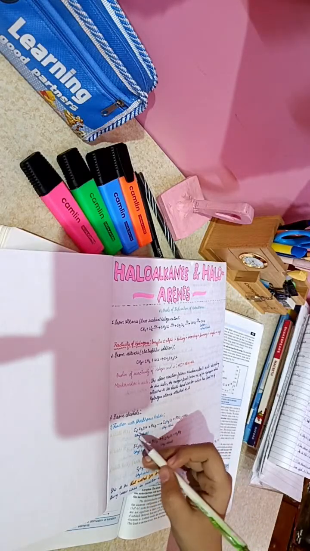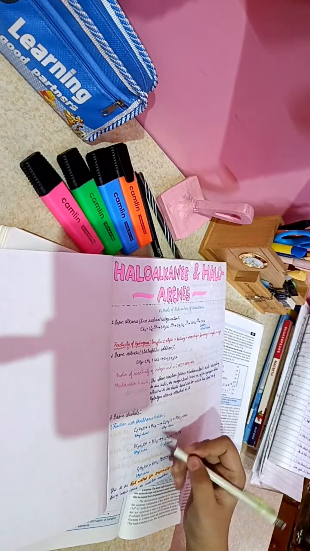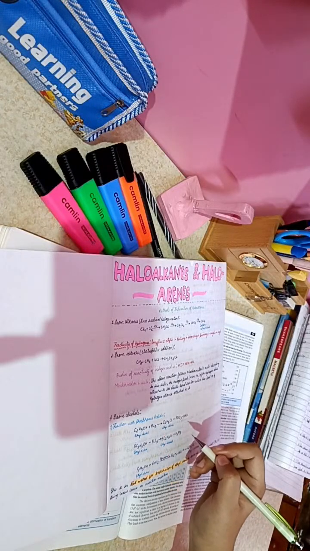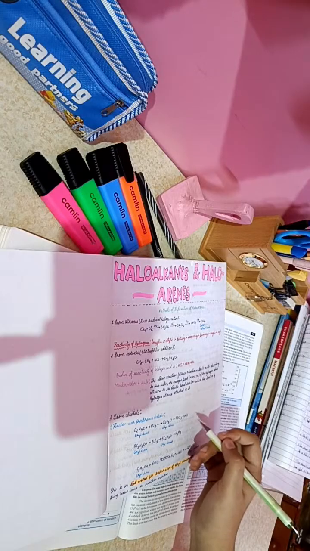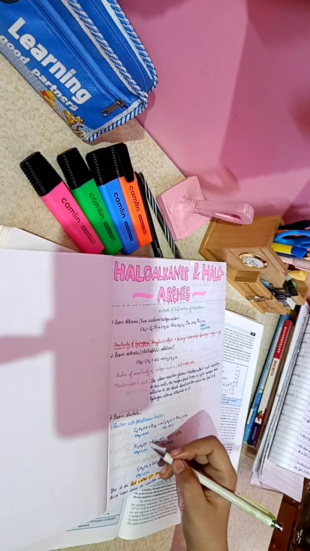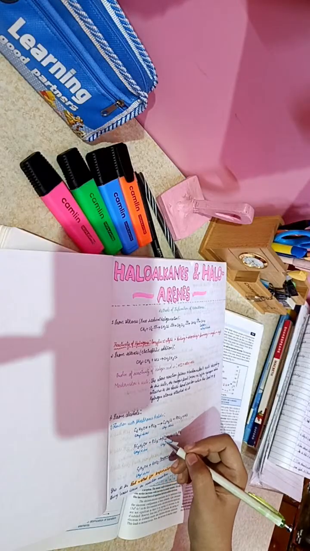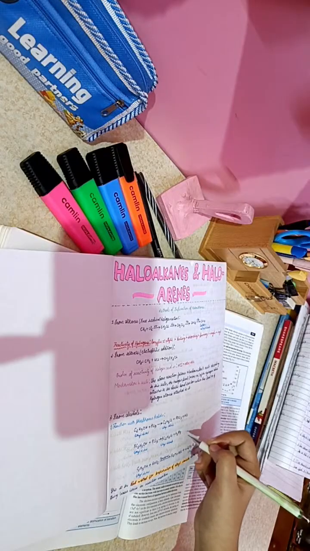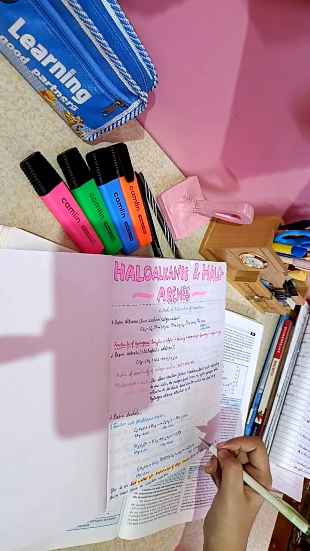From alcohols, reaction with phosphorus halide. With PCl5: C2H5OH plus PCl5 gives C2H5Cl plus POCl3 plus HCl. With PCl3: 3C2H5OH plus PCl3 gives 3C2H5Cl plus H3PO3.